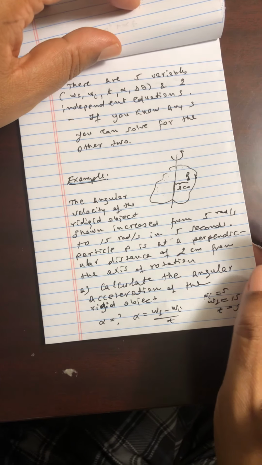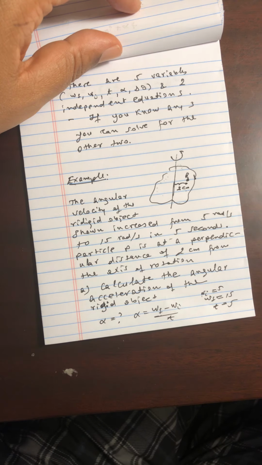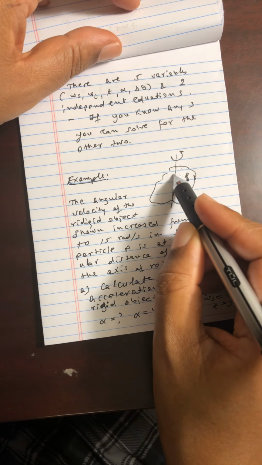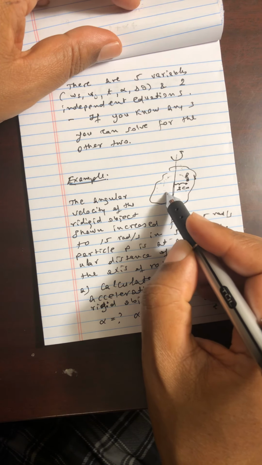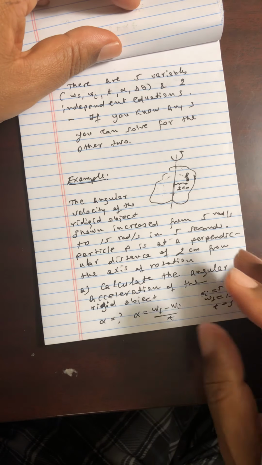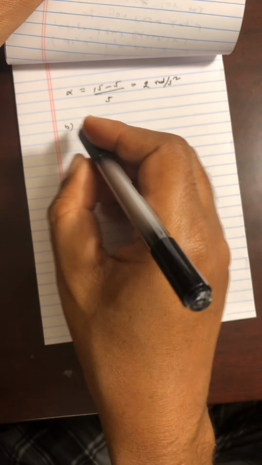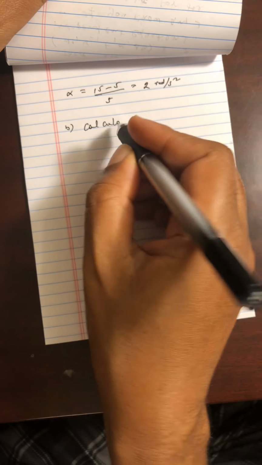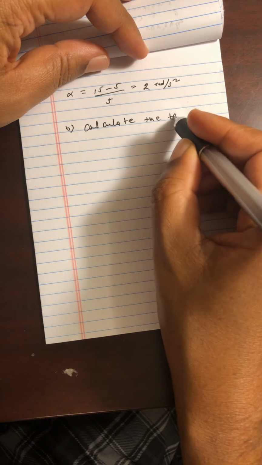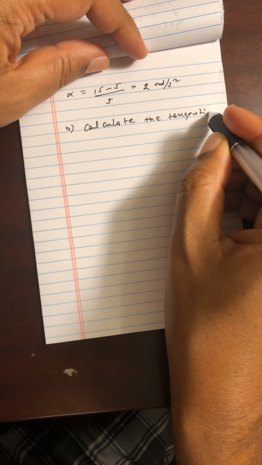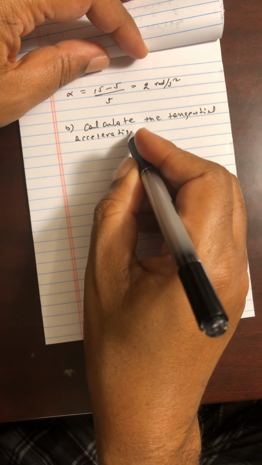All right, now let's calculate the tangential acceleration of particle P. You see particle P is moving as this object rotates in a circular path. Particle P is moving in a circular path of radius 2 centimeters. So B, let's say, calculate the tangential acceleration of particle P.